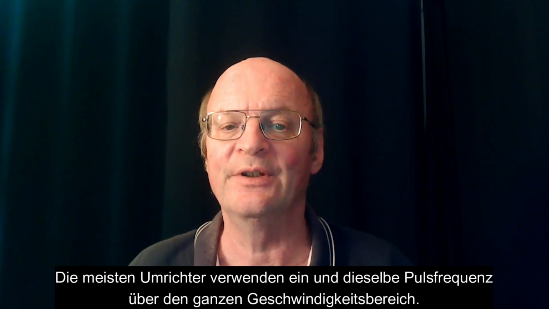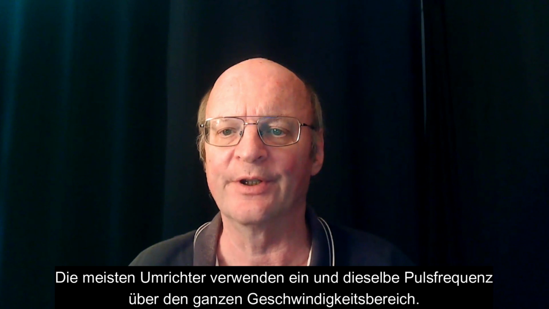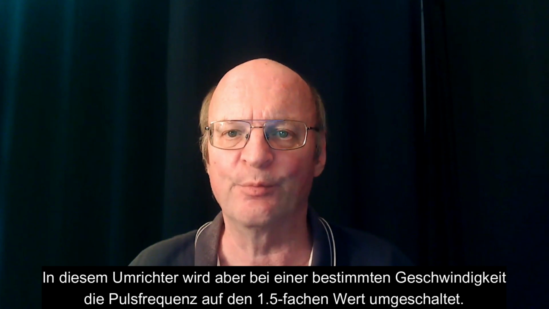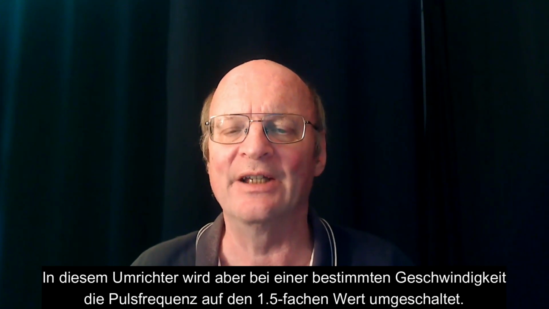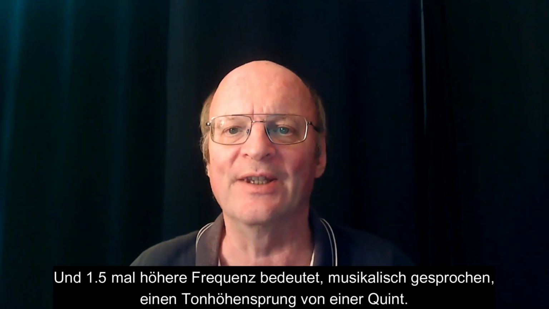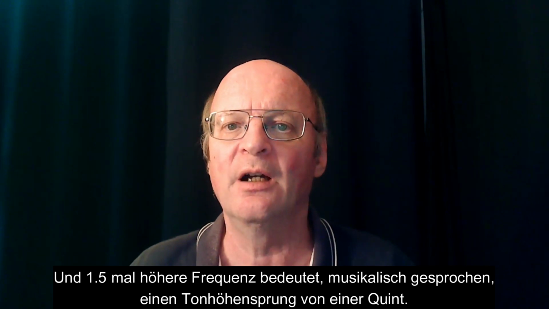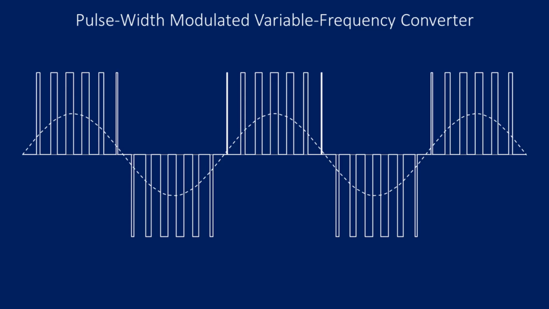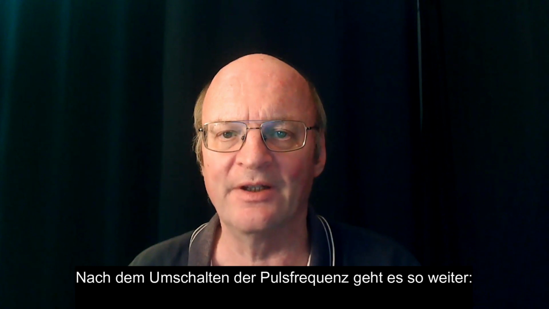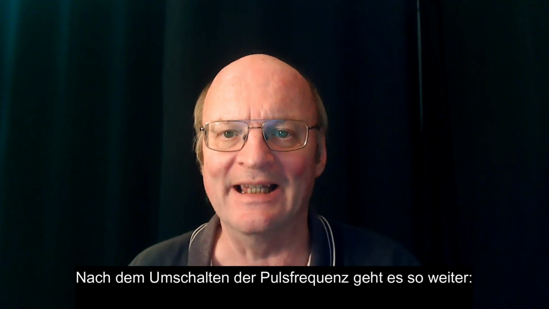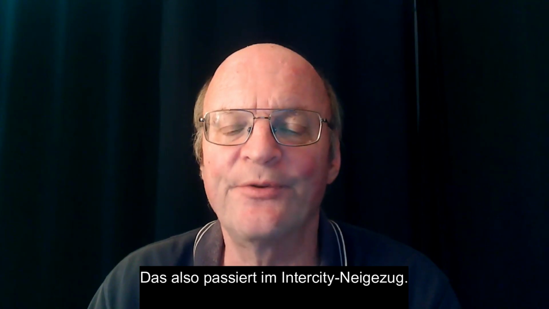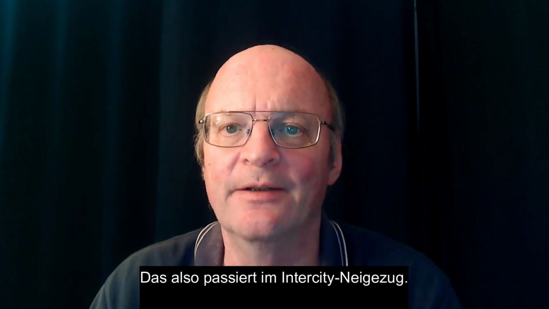Most converters use one and the same pulse frequency over the whole speed range. In this converter, however, the pulse frequency is switched to a 1.5 times higher value at a certain speed, and 1.5 times higher frequency means, in terms of music, a perfect fifth. After switching the pulse frequency, it goes on like that. That's what happens in the Intercity Tilting Train.